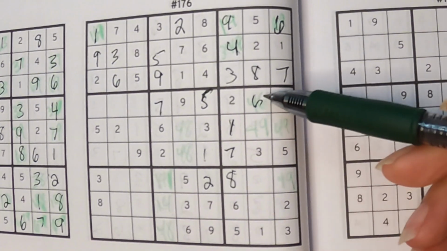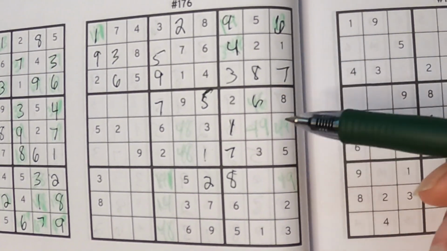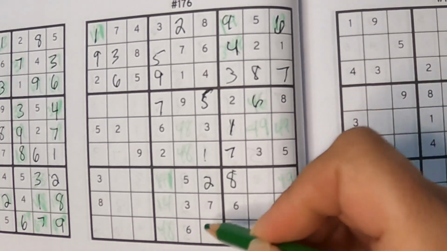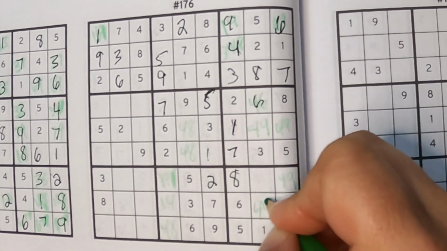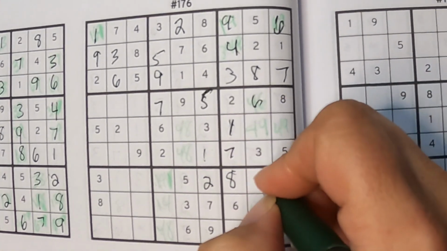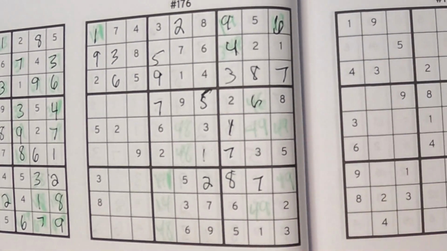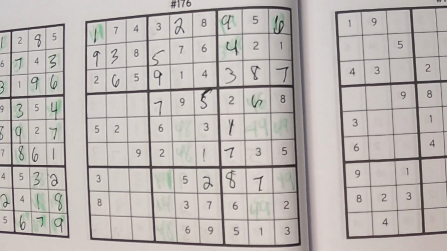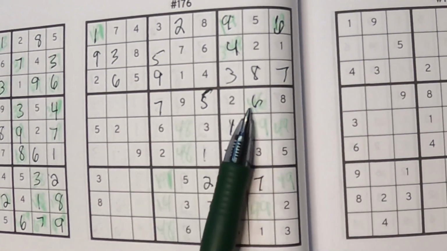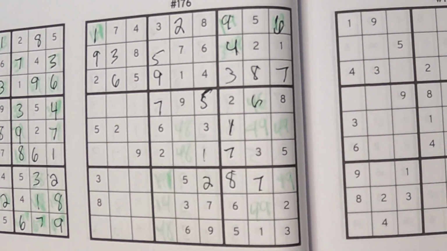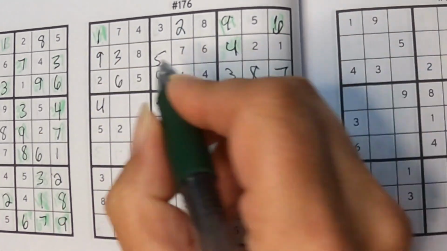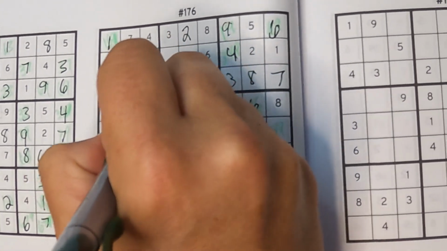For this column now, we're missing 4, 7, and 9. We've got a 7 here, so 4, 9. If the 7 can't be here or here, it has to be here. For this row, we're missing 1, 3, and 4. We've got 1 and 3 here, so this is our 4. 3 here, so 1, 3.